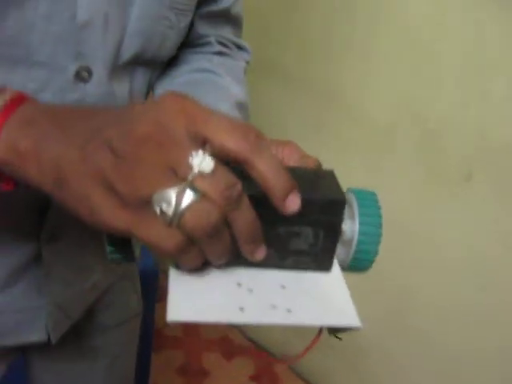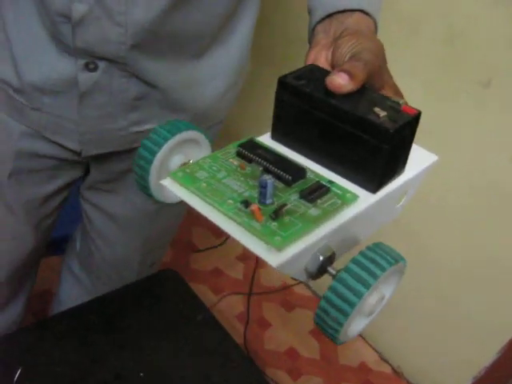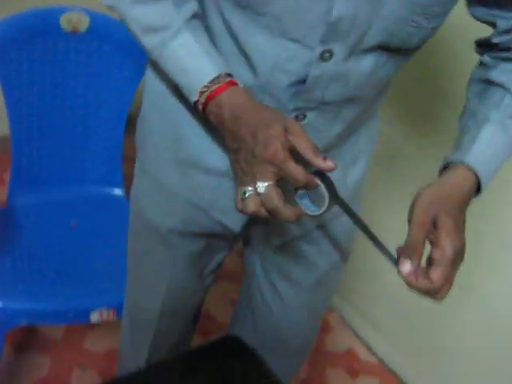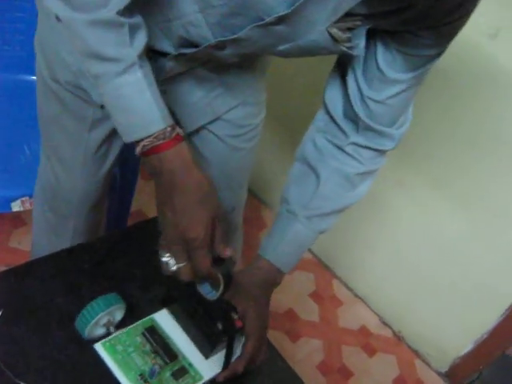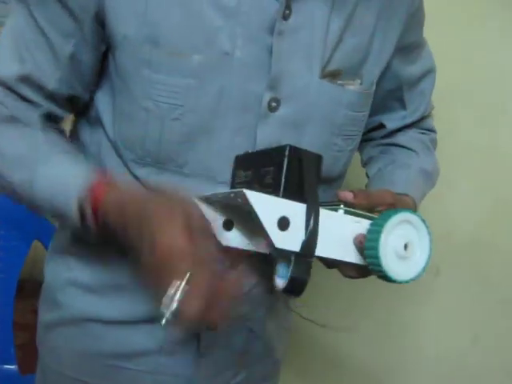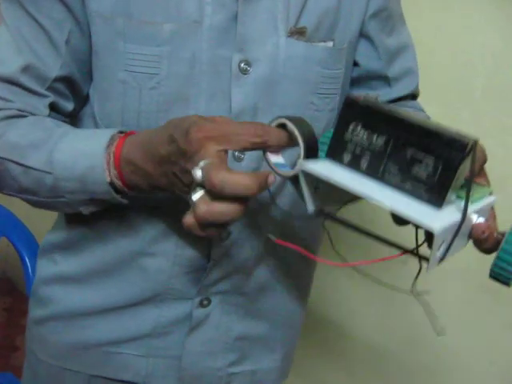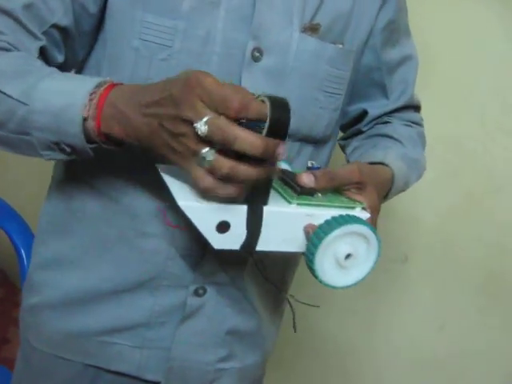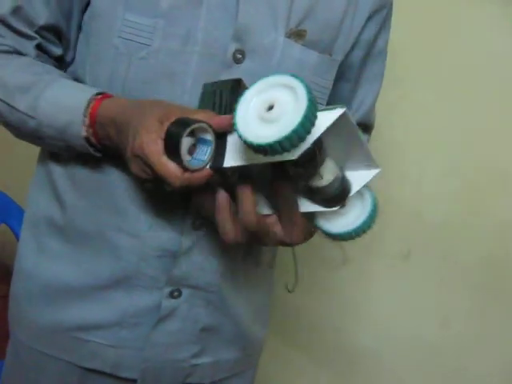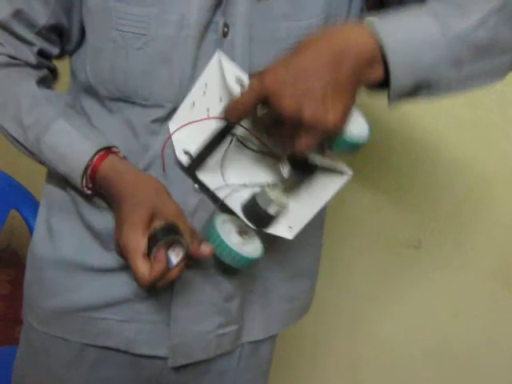Then next, after fixing the microcontroller board, take the DC battery. Okay, here this is the positive and this is the negative. You have to connect carefully. First you have to fix the battery properly with this tape. So fix the battery, because while running, the battery should not come out. So tape this battery. Instead of using screws, use the tape.